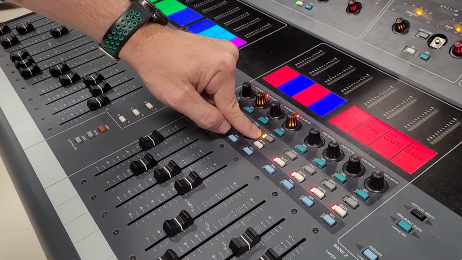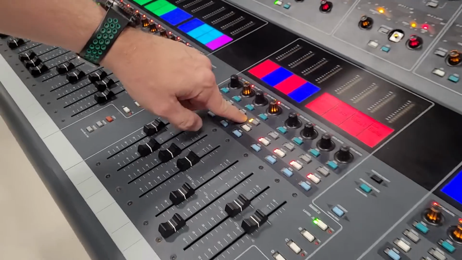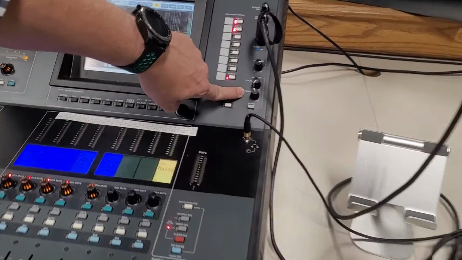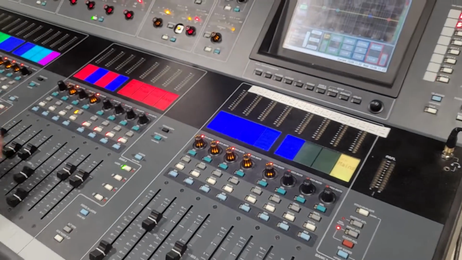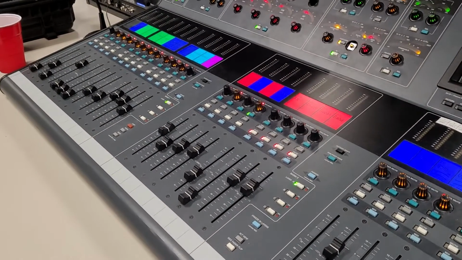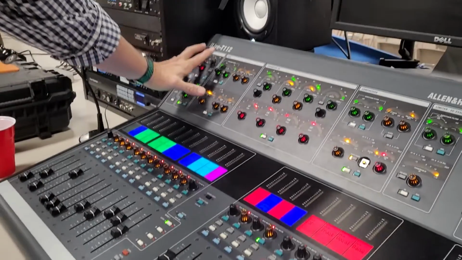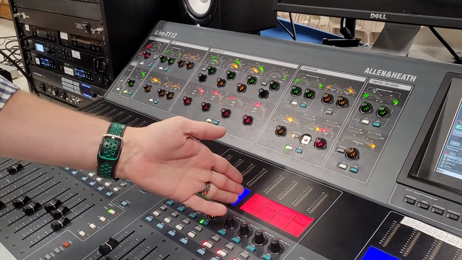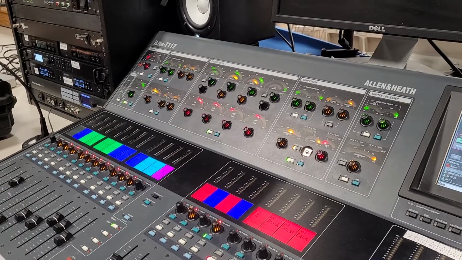PFL is I want to preview this essentially in my headphones. So if you press that, you can come over here, put on your headphones. Here's your headphone volume. And you can listen to what that channel sounds like in your headphones. Select is the last one. Select essentially says, this channel that I've got selected, I now want all of these things up here to affect my keys channel. Okay? And we're going to stay with keys channel for the rest of our little preview here.